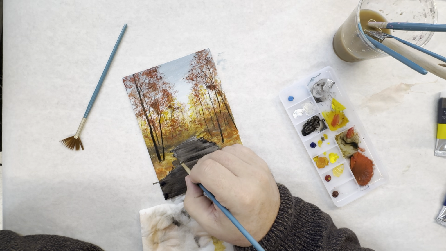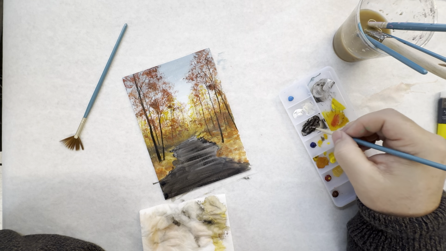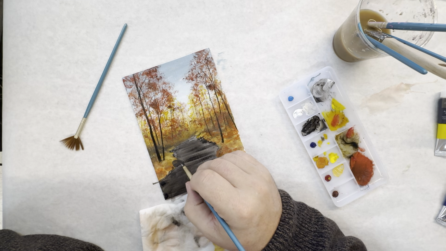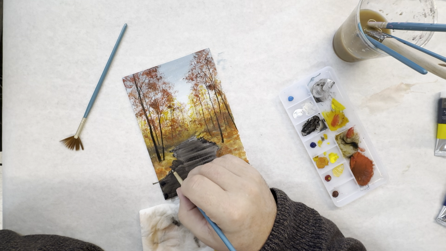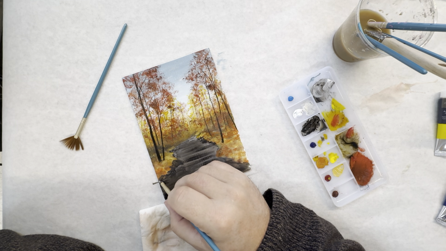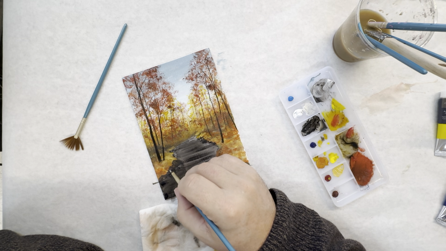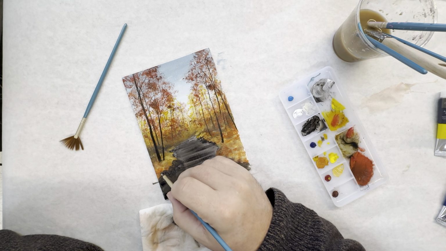Let's say that there's a rock here that comes out. Now these rocks that I'm doing, they may not show up too well right now, but they'll show up a little bit better as I add more detail to them.